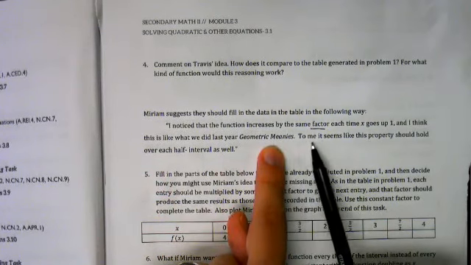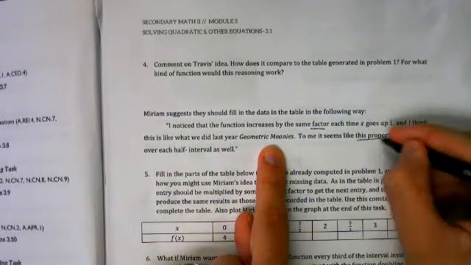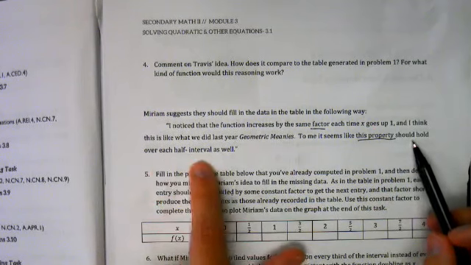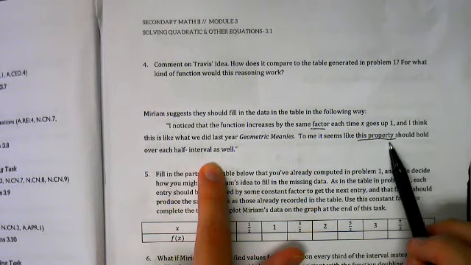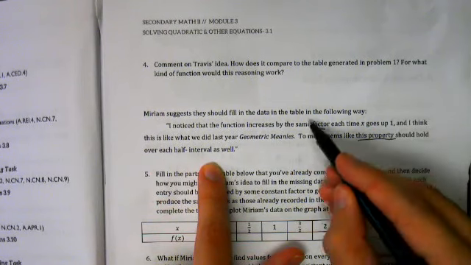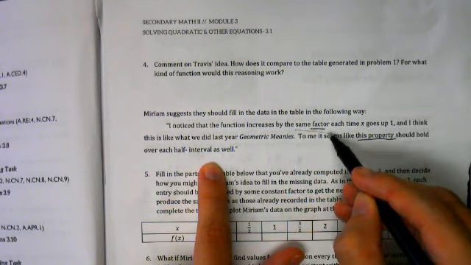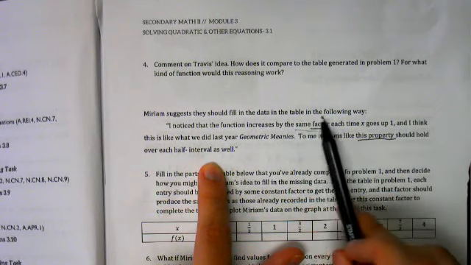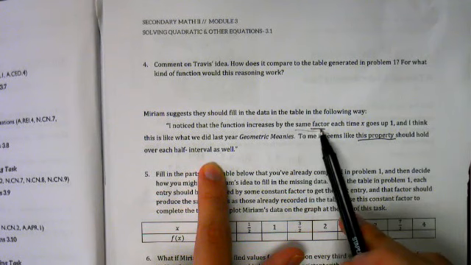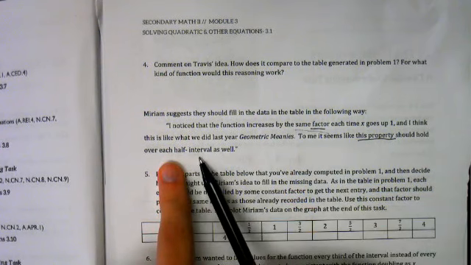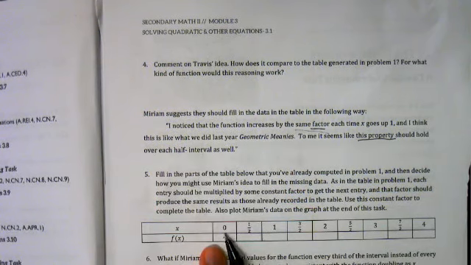And then she says, to me, it seems like this property should hold over each half interval as well. When she talks about this property, she's talking about this idea of the same factor. Okay, so it meaning each jump in x should be the same multiplication as long as the intervals are the same, in this case, half intervals. So that just means when x is going up by 1/2.